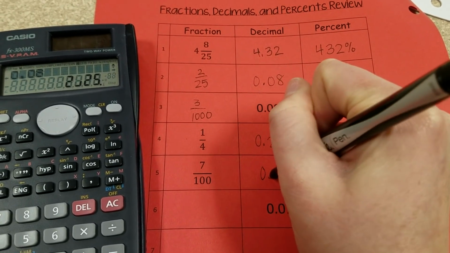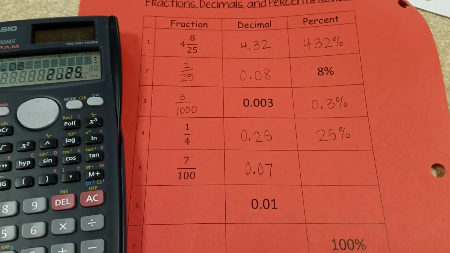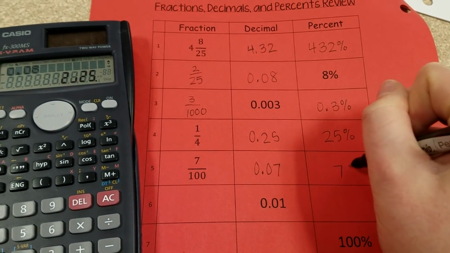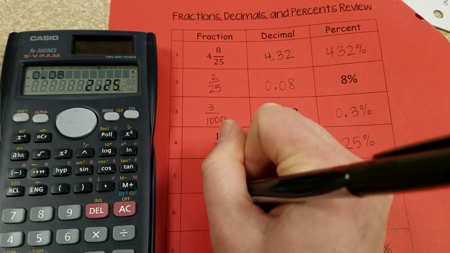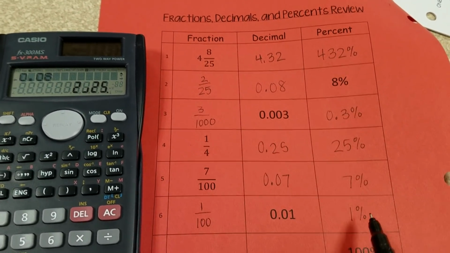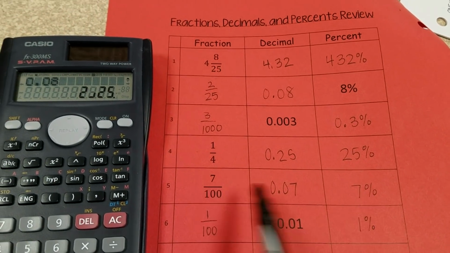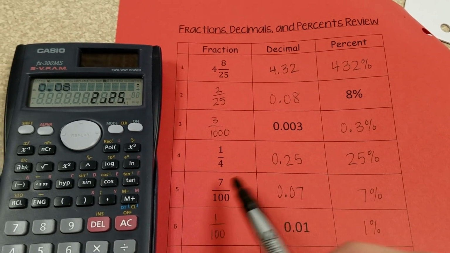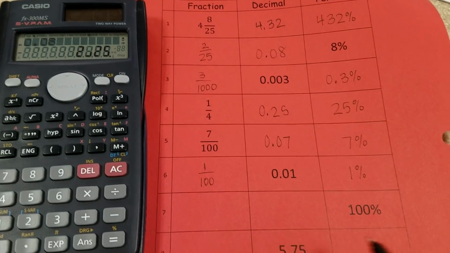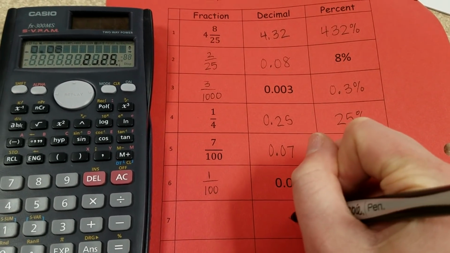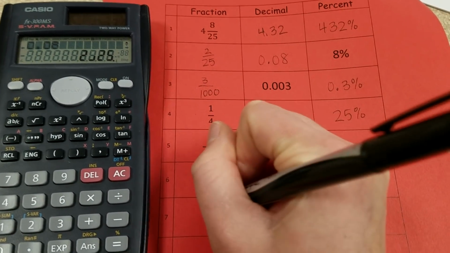7/100ths, I'm going to actually just write out because it goes into the hundredths place, and that would be 7%. This would be 1%, which is also 1 over 100, and kind of a quick little tip here. Your percents, drop the percent sign, put it over 100 and simplify. So drop the percent sign, put it over 100. 100% is just going to be 1 whole, so just 1.